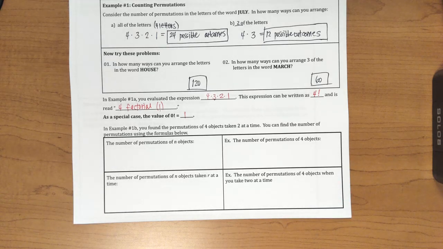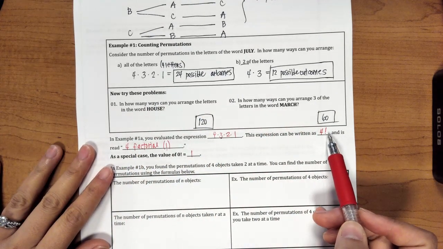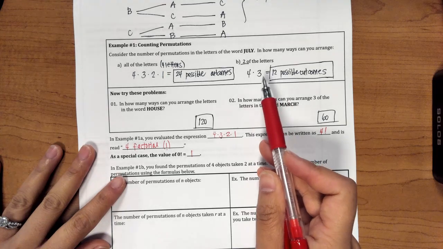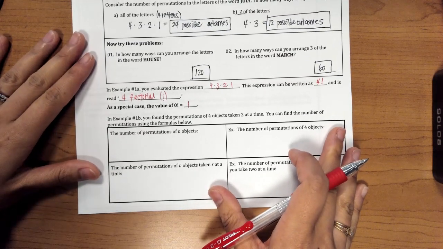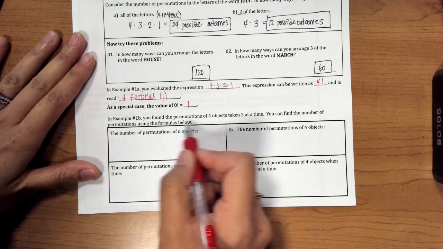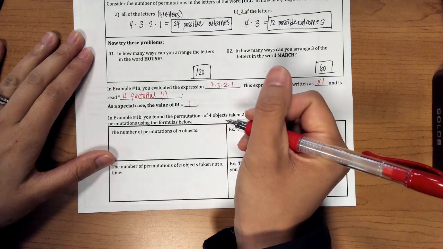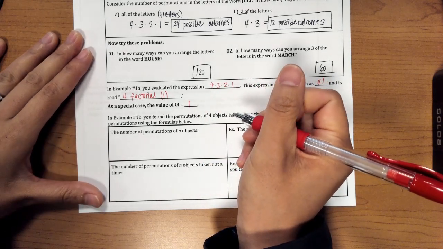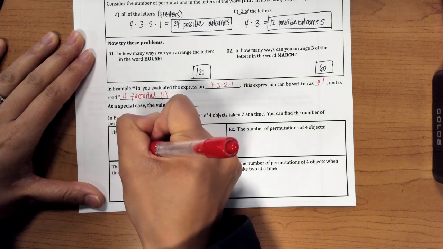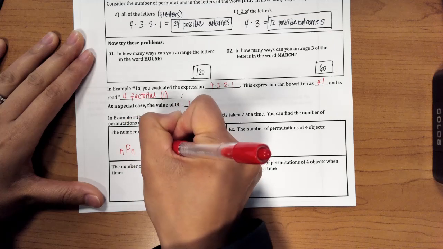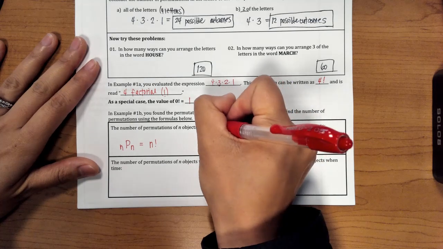Rather than writing all of this out, or even using 4 factorial, which wouldn't work if I'm choosing only some of the letters, we're going to use a different formula, the formula for permutations. The total number of permutations of n objects is given by the formula nPn, which is the same as n factorial, where n is any number.